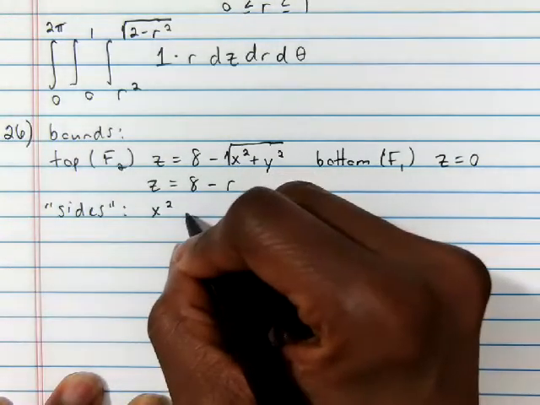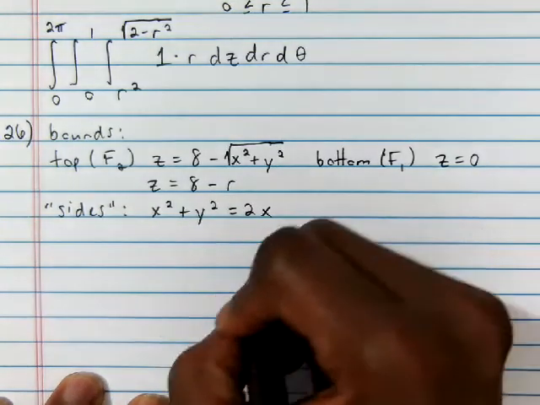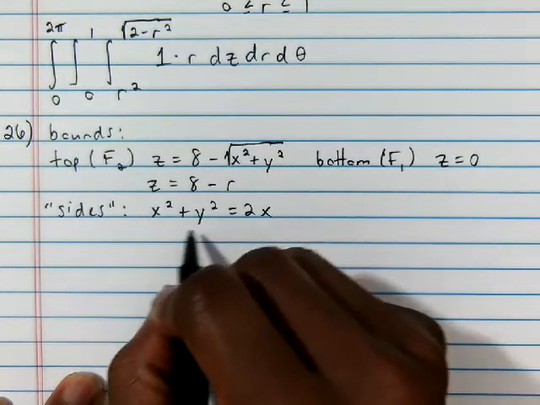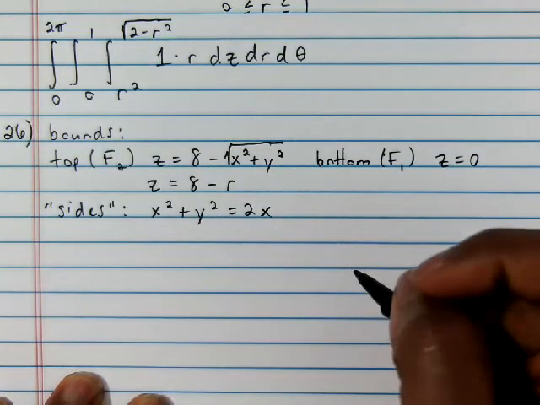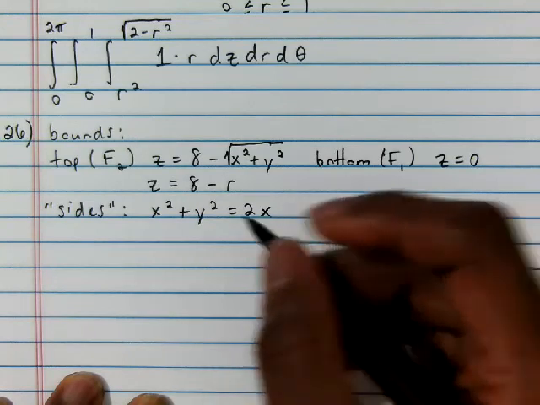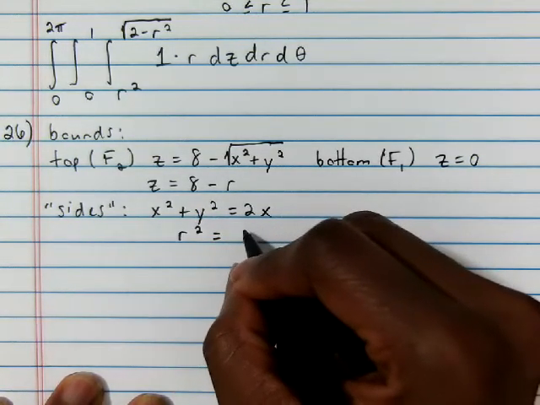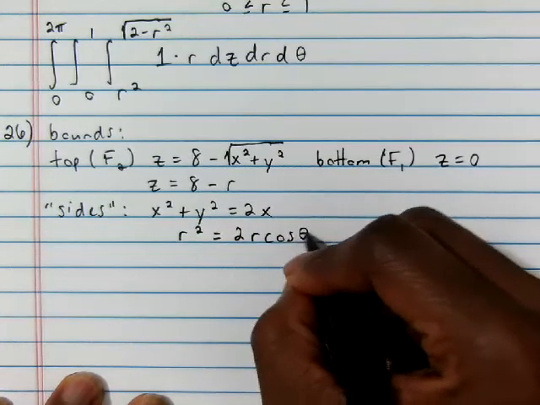So they gave us x squared plus y squared equals 2x, and we've done this a couple of times going through and seeing what this is if we were going to sketch it. But this time I'm not going to sketch it. I'm just going to jump to cylindrical coordinates. So this is r squared equals 2 times, remember x is r cosine theta.